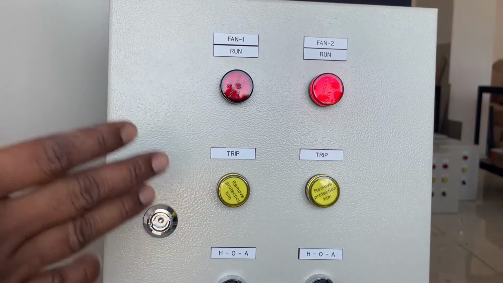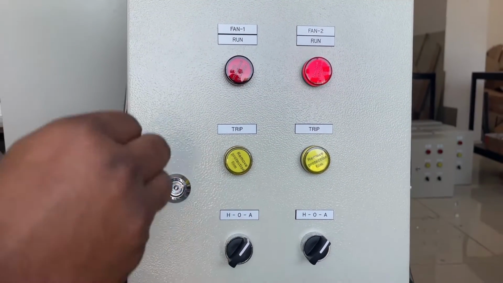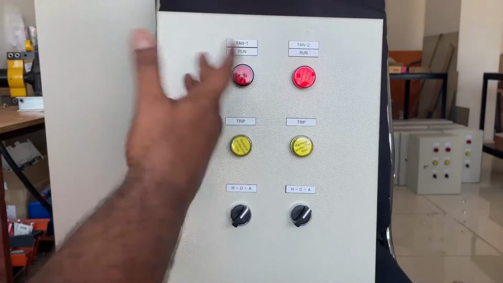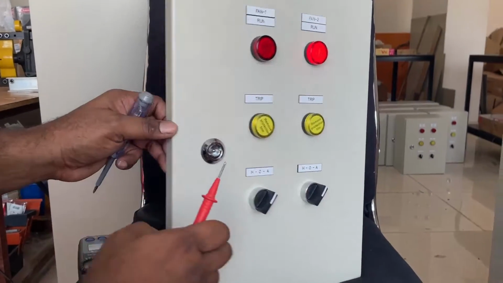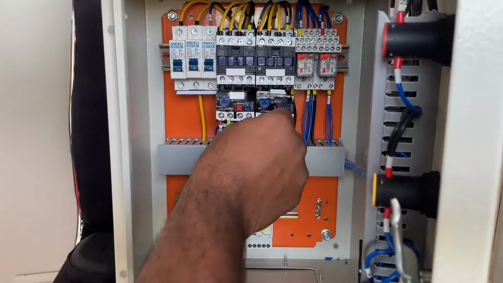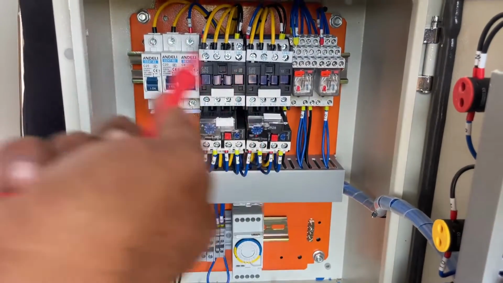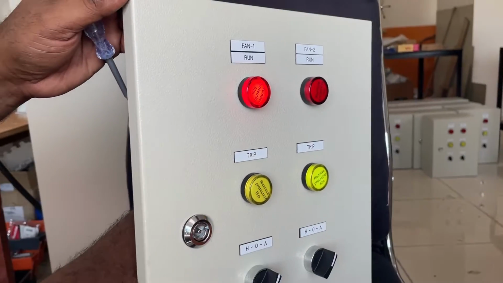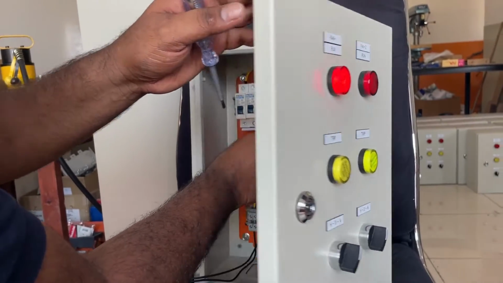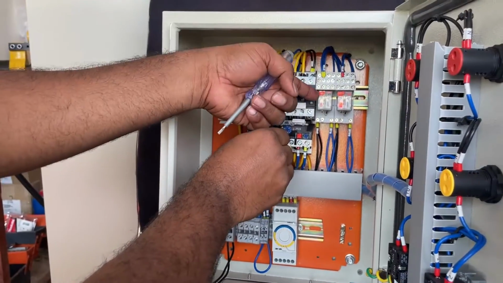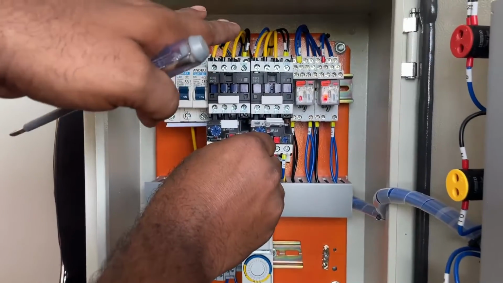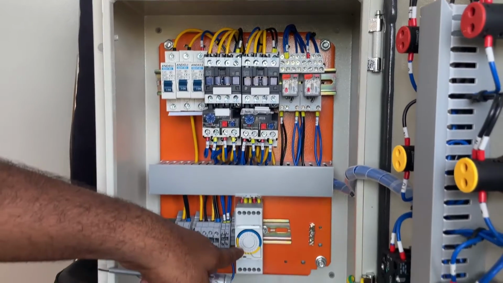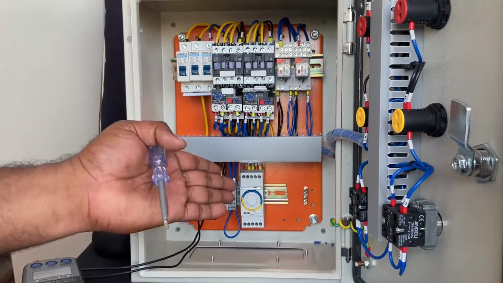Fan 2 is in duty mode. In case fan 2 is tripped due to overload relay, automatically fan 1 will take over. So we will see how. I am forcing it by test. Once fan 2 is tripped, see, the other fan has taken over automatically. For this trip changeover, these 2 relays are provided. So these 2 relays will take care of the trip changeover, and this timer will take care of the auto timing changeover.